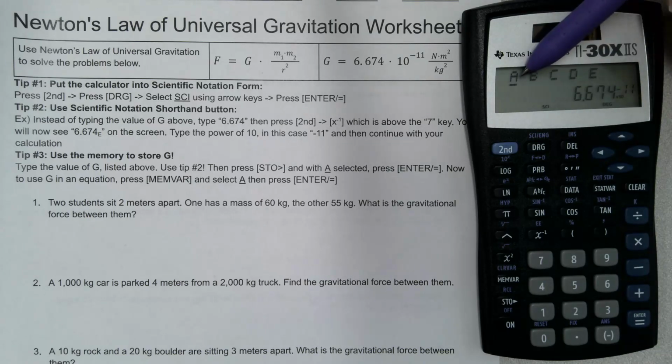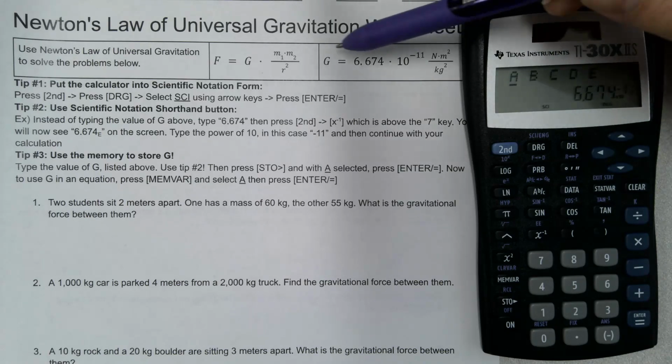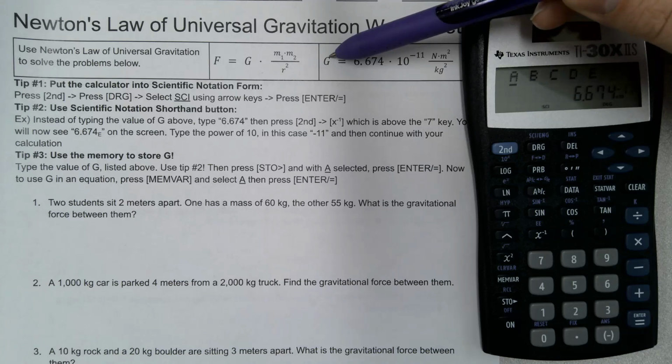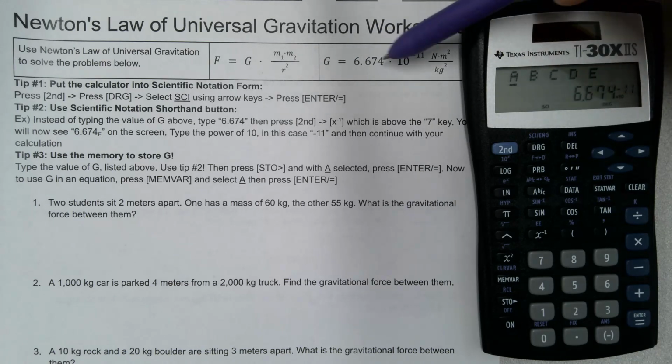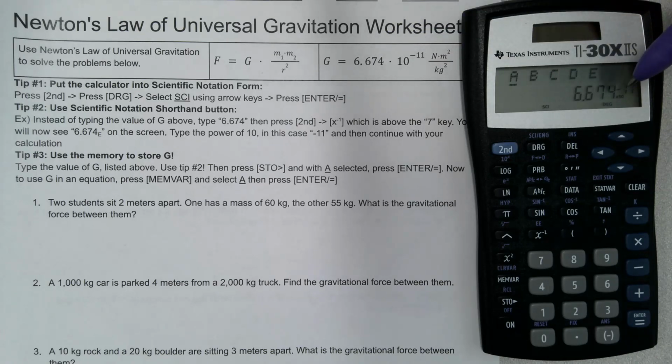So simply put our G, which we stored to memory A. Remember, this right here is this. We stored this number, you can see it, 6.674 times 10 to the negative 11th. We stored it here.